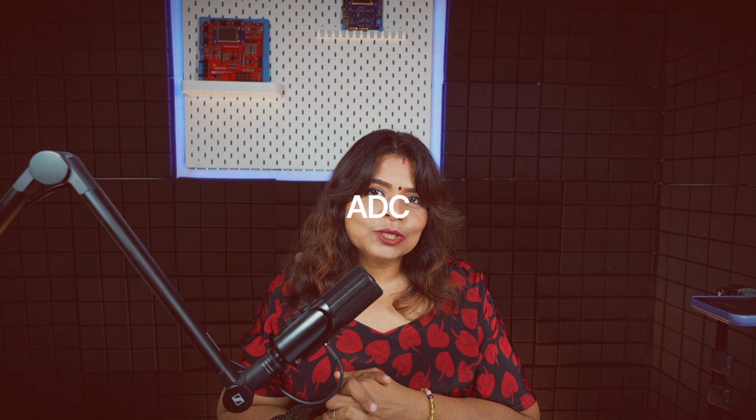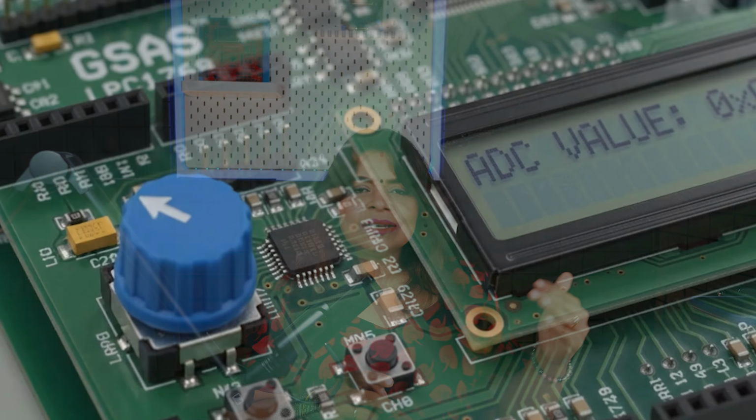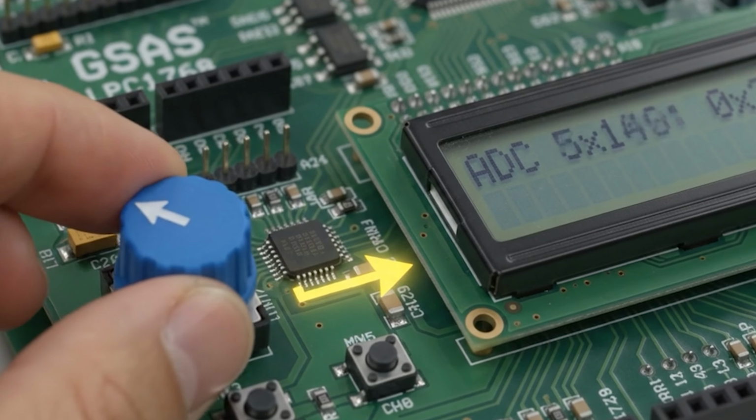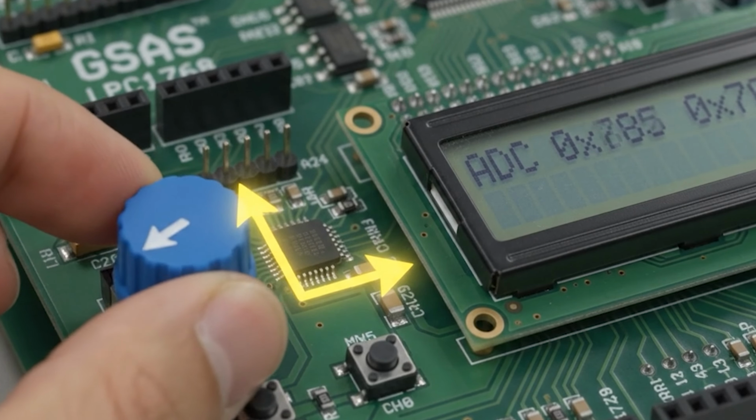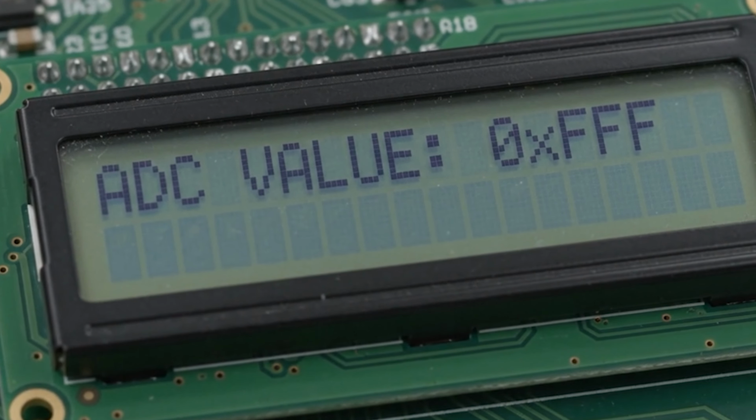Now let's shift to the ADC. ADC stands for analog to digital converter. Here on our board, the LPC1768 that I'm using has two ADCs, and again the analog input has to be given to a pin of the microcontroller. That specific pin has to be configured to work as an ADC, not as a GPIO pin, which we will again do through the PINSEL register.